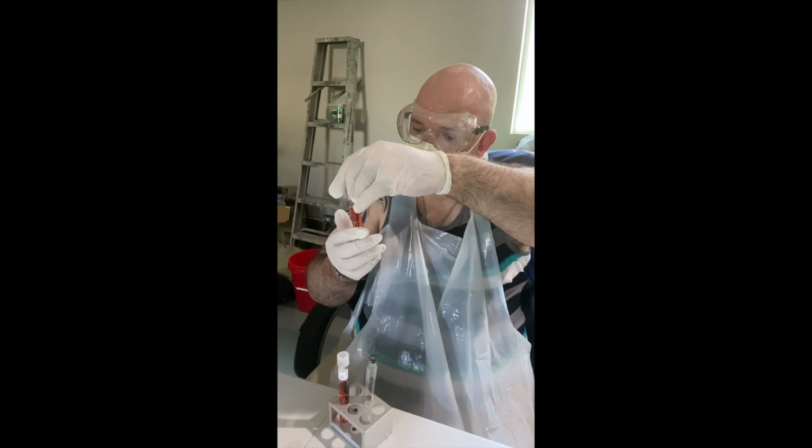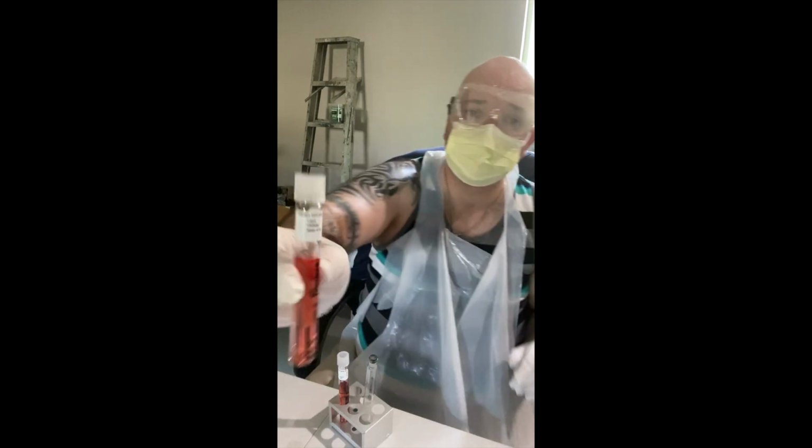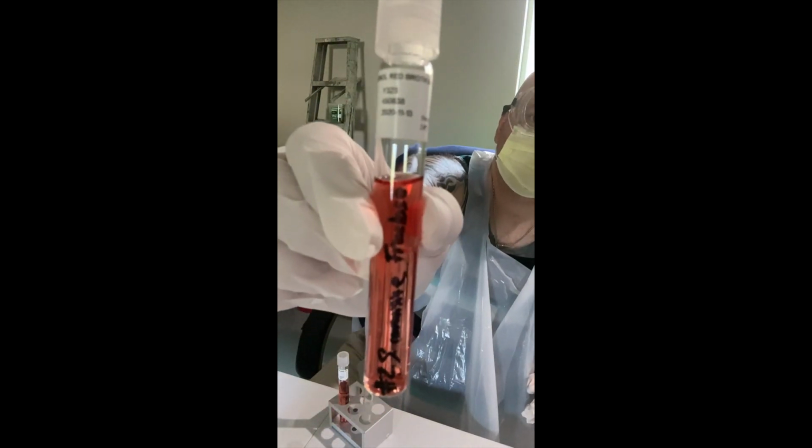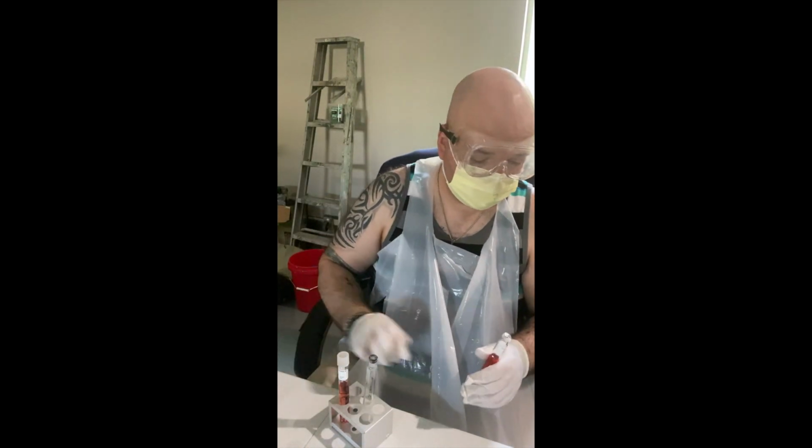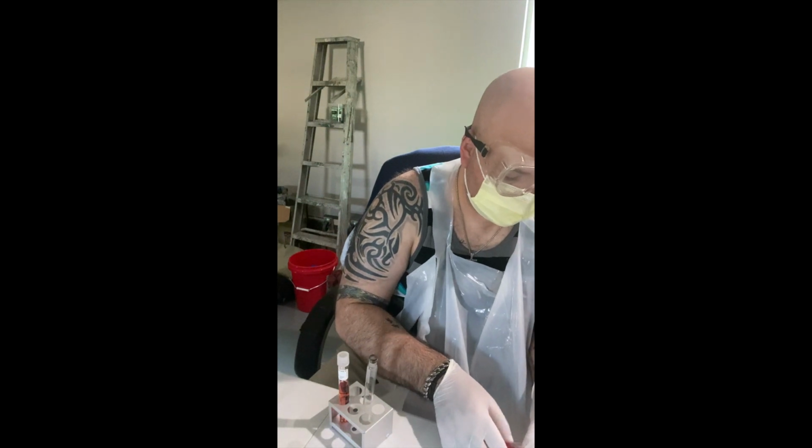Next one is cerevisiae with fructose. Lid off. Flame to sterilize.